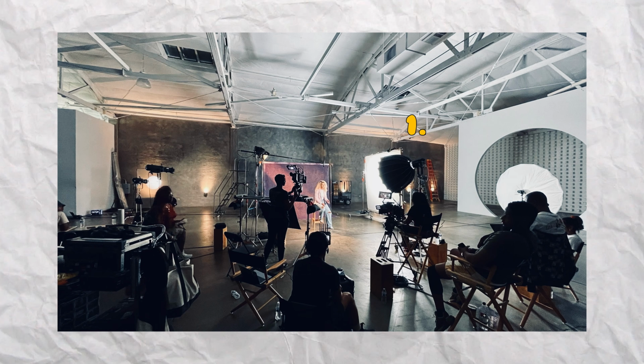Now, when it comes to the lighting, which is why we're all here, we had 1, 2, 3, 4, 5 lights and some practicals. So let's get into it.